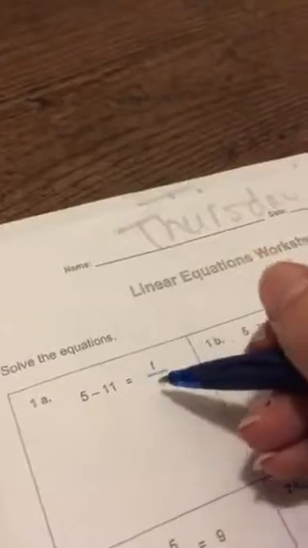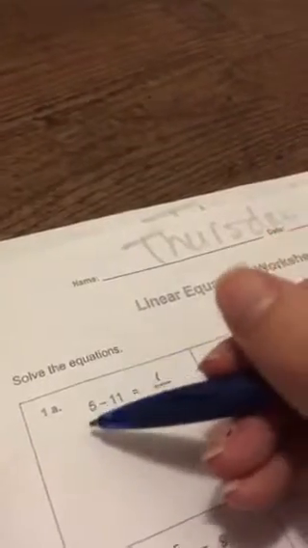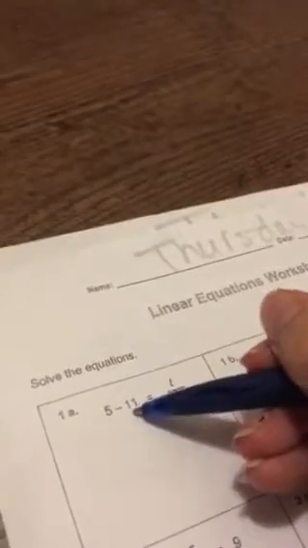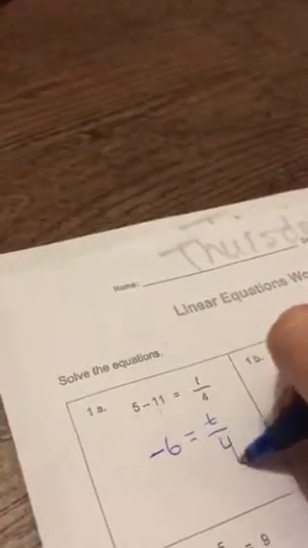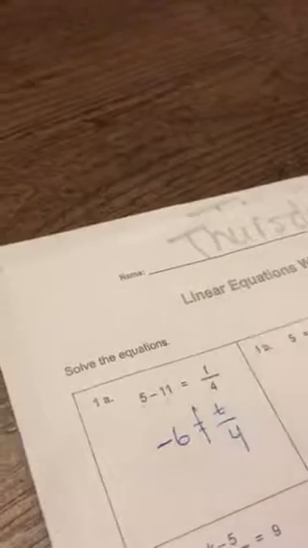So in 1a, I don't have any parentheses, so then I look at each part of my equation. I don't have like terms over here, but I do have like terms over here. 5 minus 11. I have 5, I'm taking away 11. That's going to give me negative 6 equals t divided by 4. Now, the only other thing I have to do is do the opposite of dividing by 4, which is multiplying by 4.